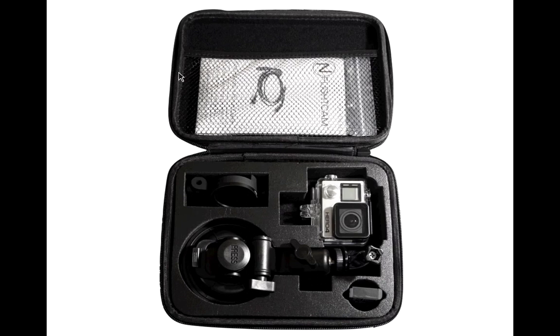So we have, this is our cockpit kit. It comes with a custom cut foam case, a cable, our audio cable, our cockpit filter, and a suction cup to mount the camera in the cockpit.